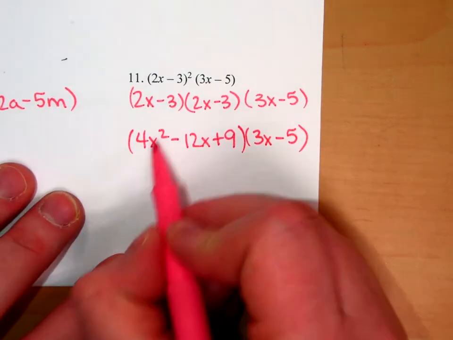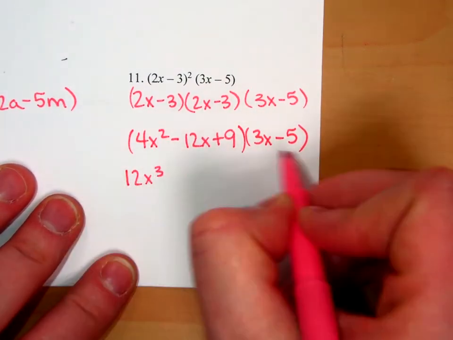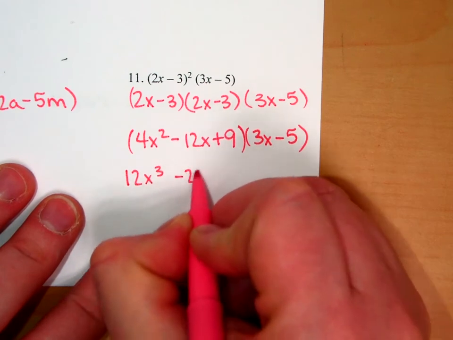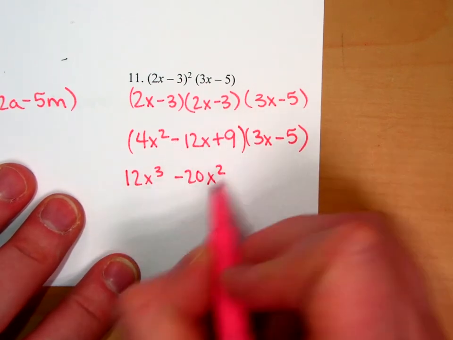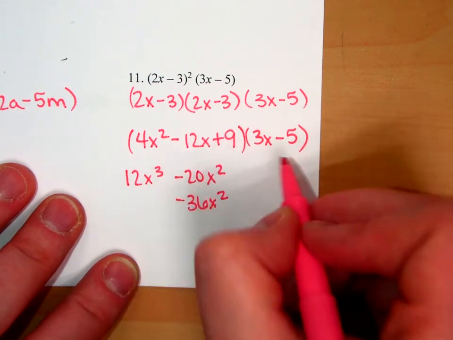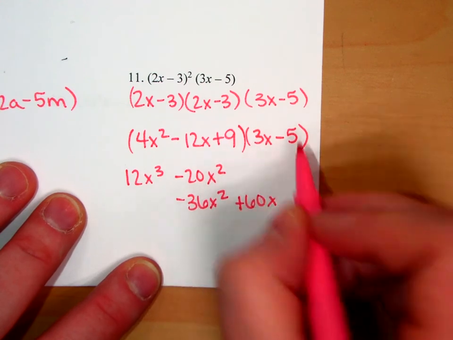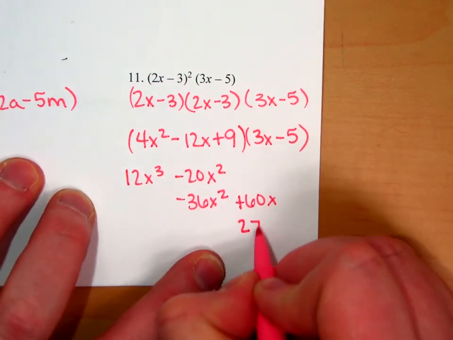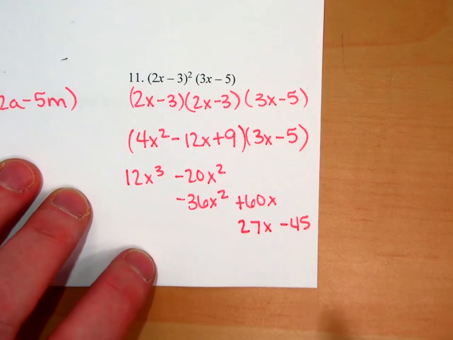So multiplying here, 4x squared times 3x is 12x cubed. 4x squared times negative 5 is a negative 20x squared. Negative 12x times 3x is a negative 36x squared. Negative 12x times a negative 5 is a positive 60x. 9 times 3 is a 27x. 9 times negative 5 is a negative 45.